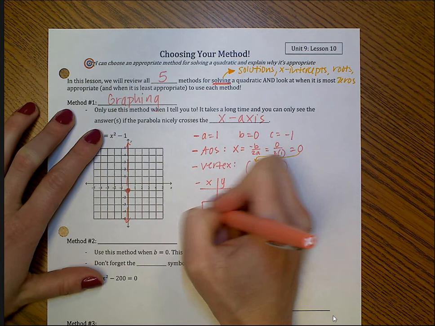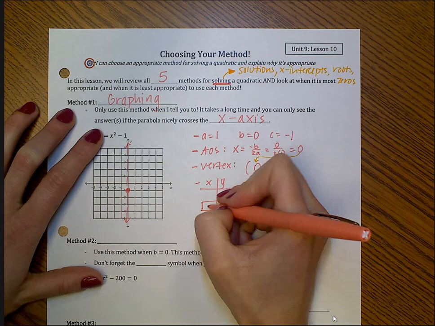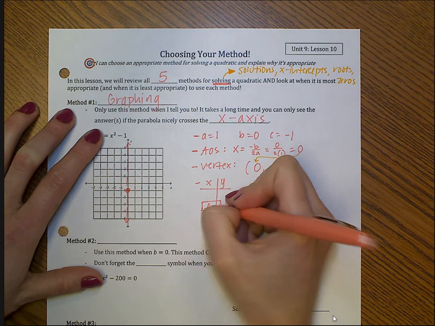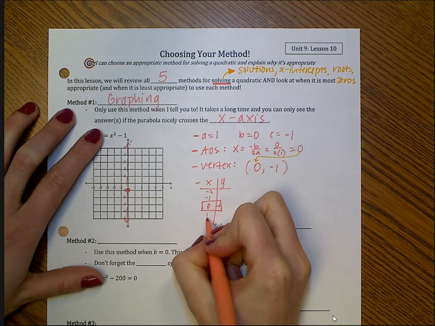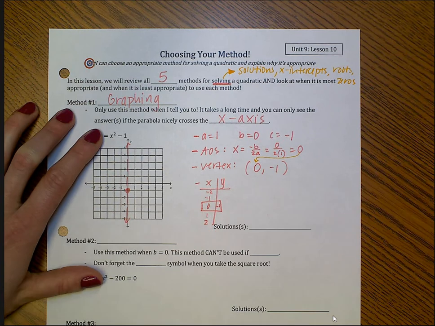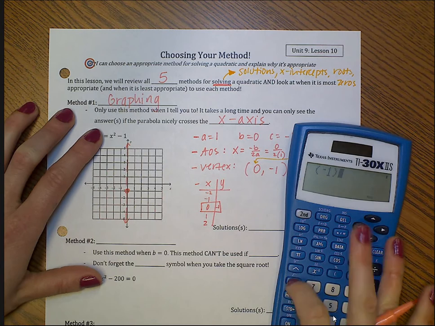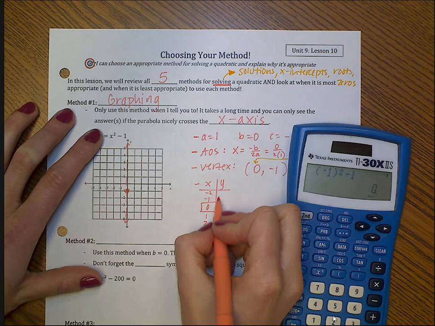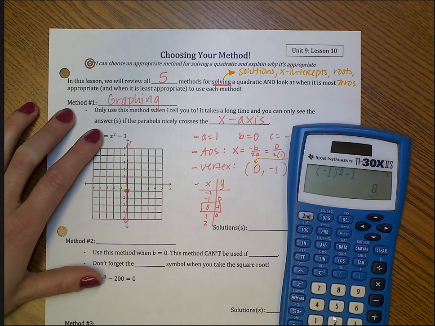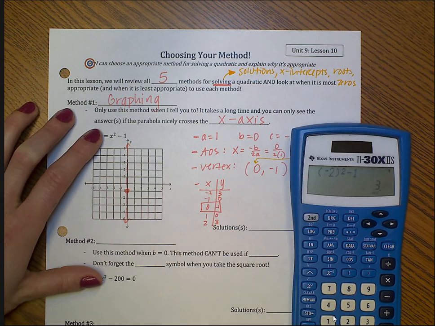And then I make a table. Remember, we put our vertex in the middle. Ooh, I did not leave much space there for myself, but that's a -1. Then we did 2 numbers smaller, 2 numbers bigger. Okay, one at a time, I'm going to plug them in for x. Do not forget to use the parentheses. When I plug in -1, I get 0. That should be the same thing when I plug in +1. And then for the 2's, I get 3.